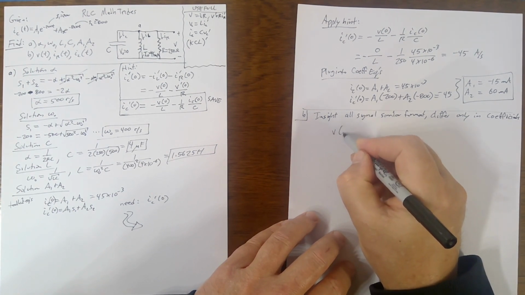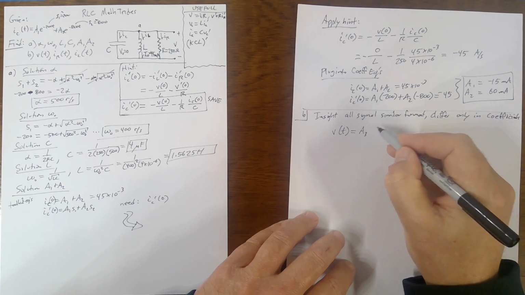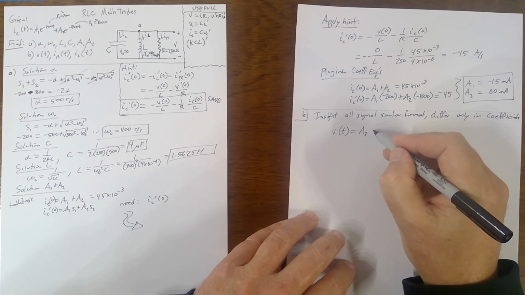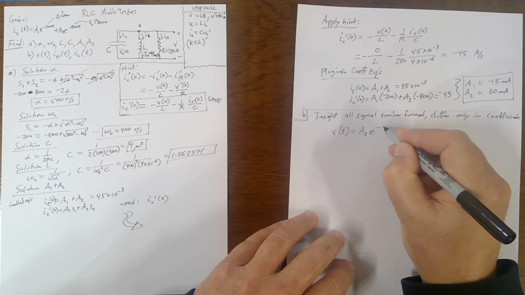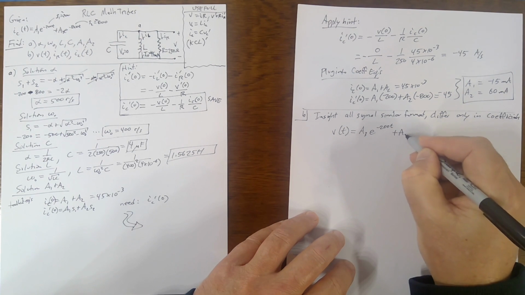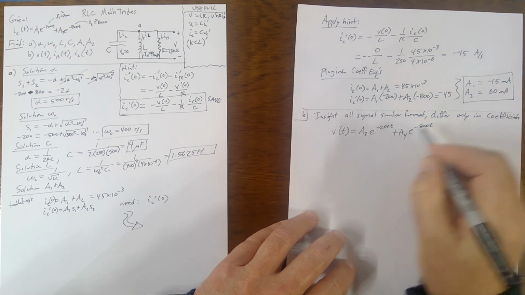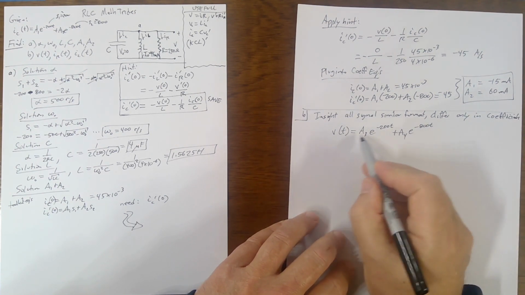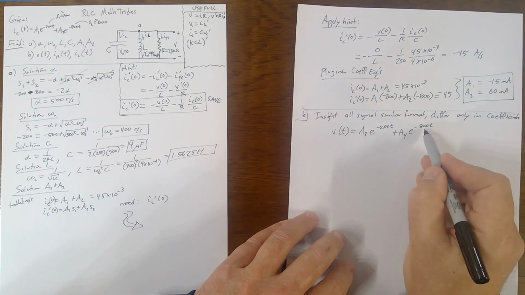Basically, v of t is going to have the format, and we'll use A's because that's what we use for an overdamped system. It's going to have the format A3 e to the S1, which is minus 200t, plus A4 e to the S2 t. So this is the same general format, but with different values for the coefficients, same S1, same S2.